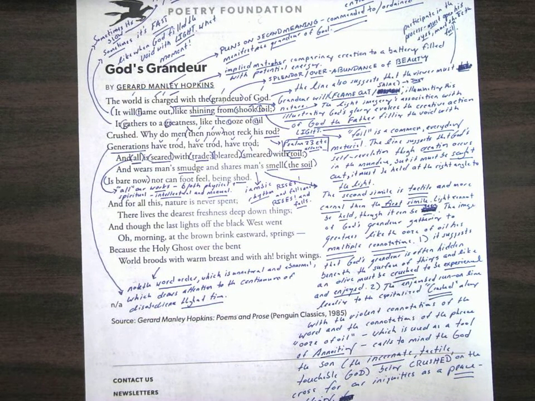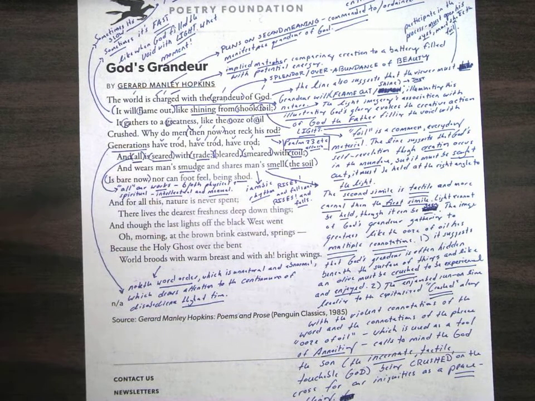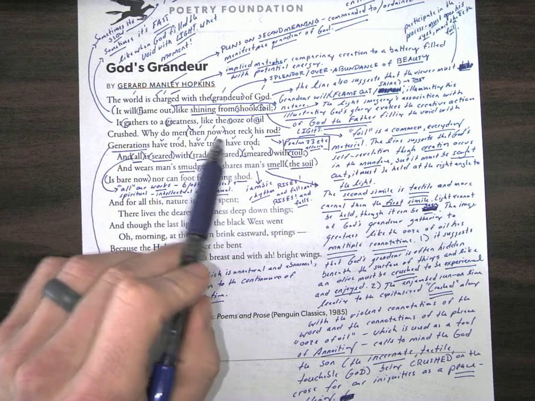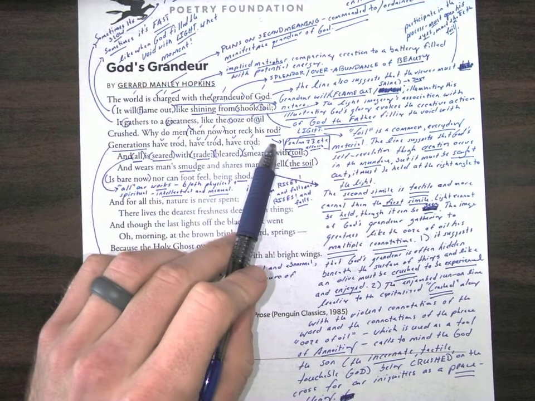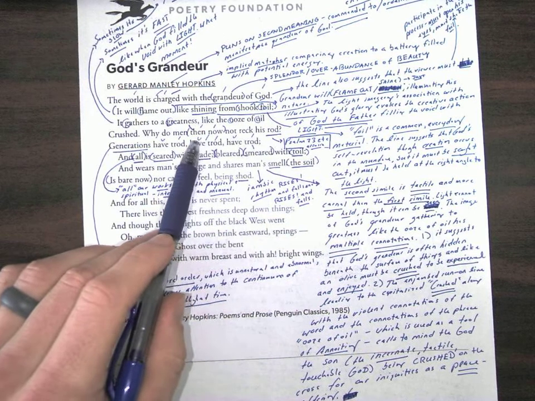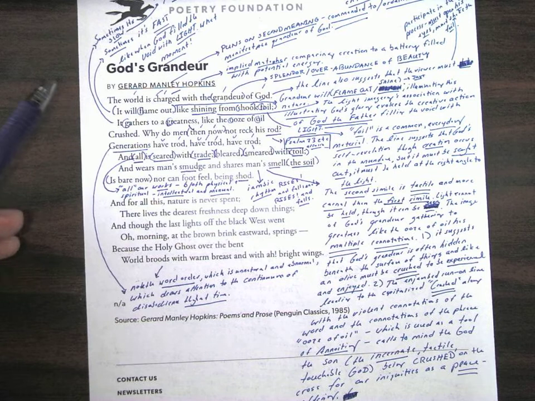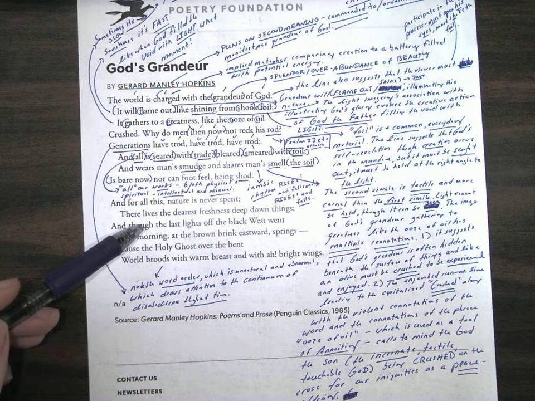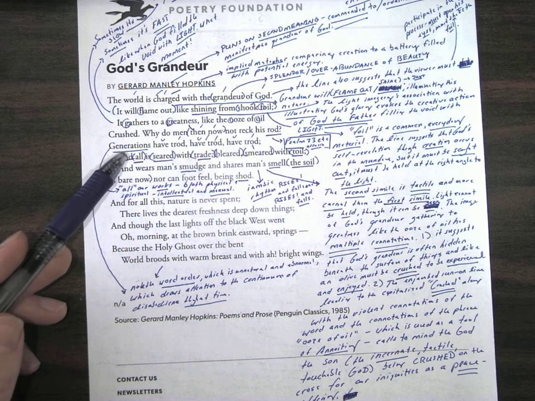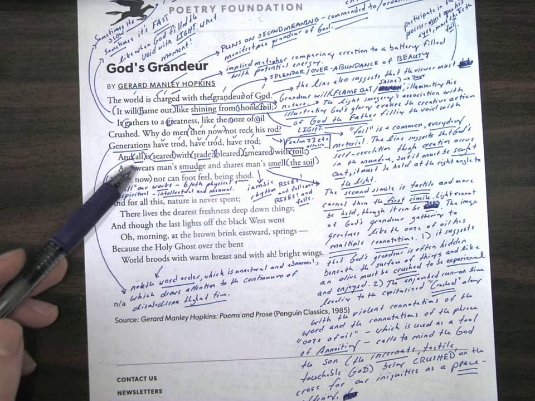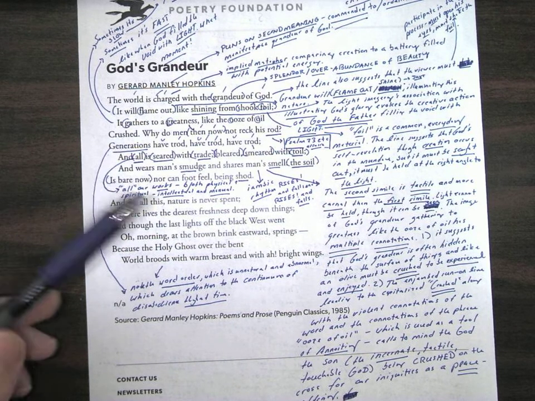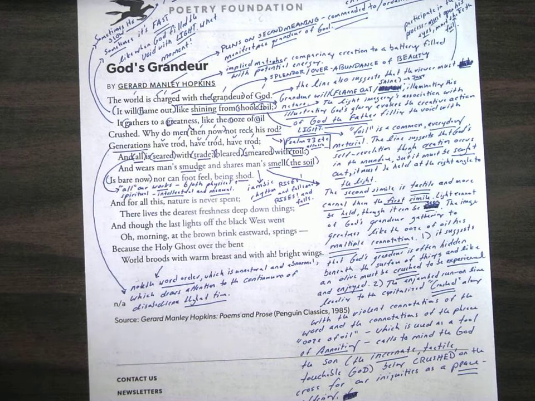And this leads, right, to a question. Why do men then now not wreck his rod? Now, I want you to notice something interesting about the syntax, right? It's a little bit awkward. The word order is unnatural. Normally, you would say, "Why then do men now not wreck his rod?" Wreck meaning recognize. Rod meaning alluding to God being described as a good shepherd.